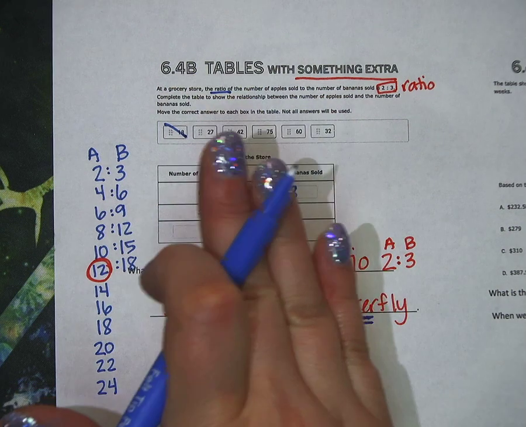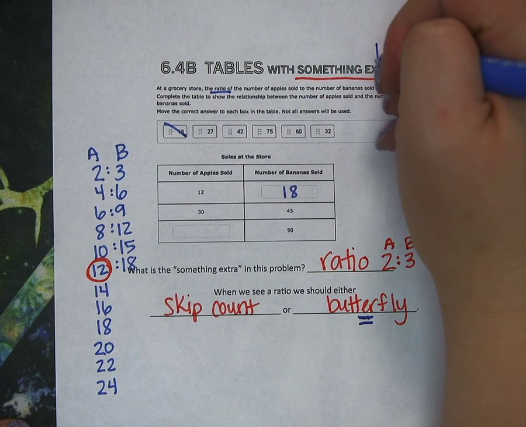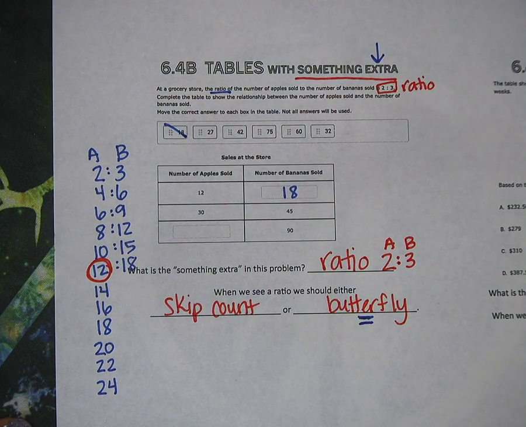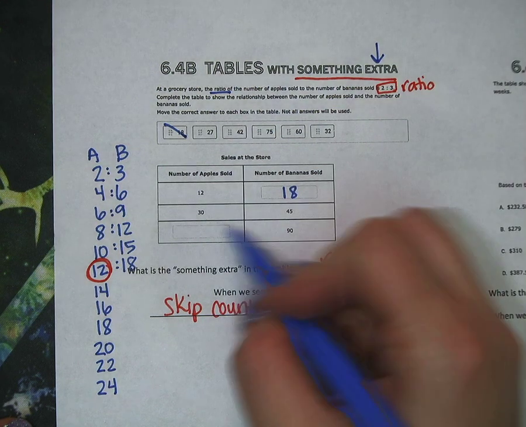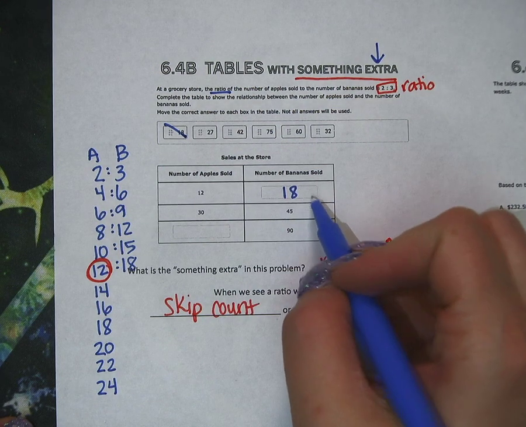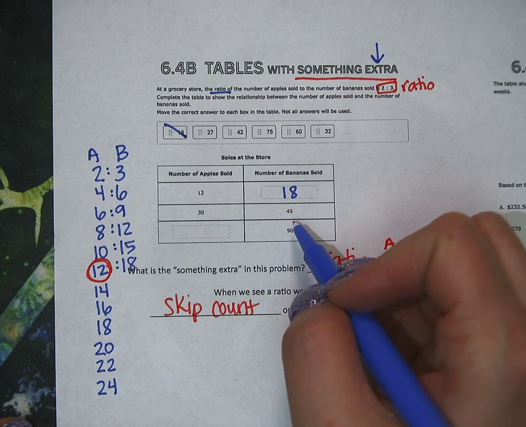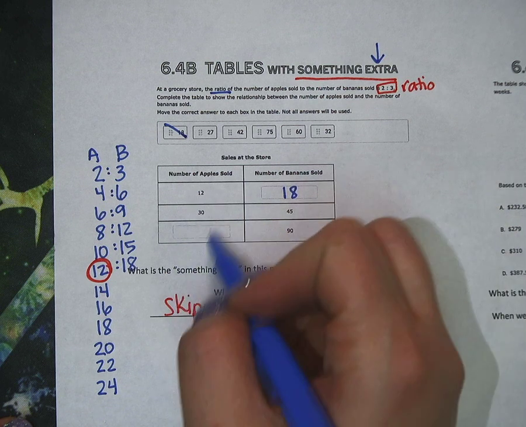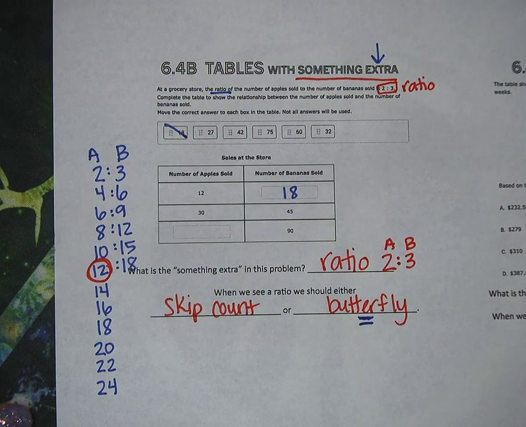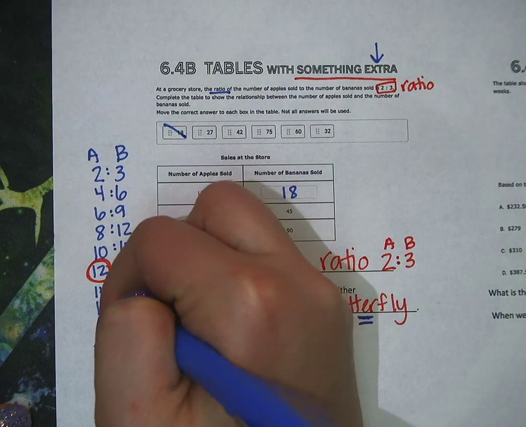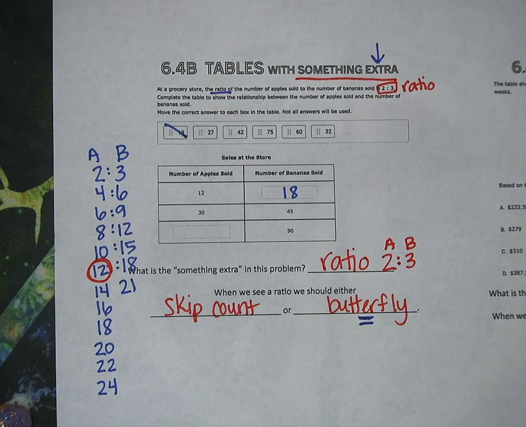So anytime you see a table, we're looking for something extra. Okay? So if I was to keep going, I could skip count all the way to 90 if I needed to reach my other side. Okay? And you can do that. That's a lot of skip counting. So I could continue this on and on and on.